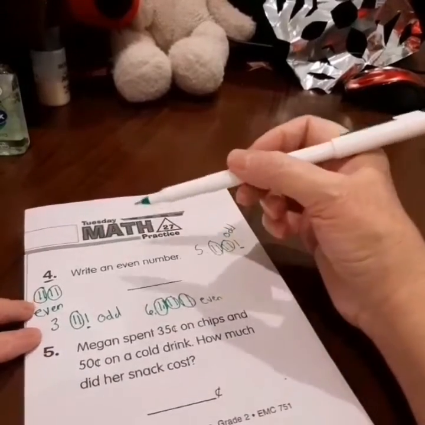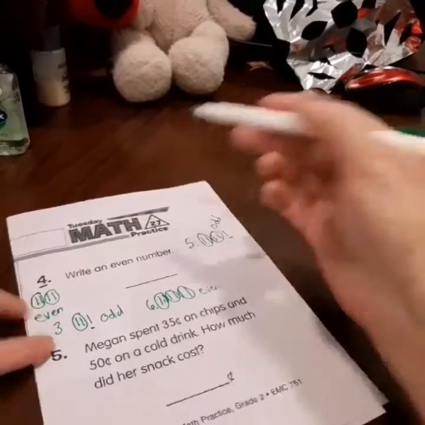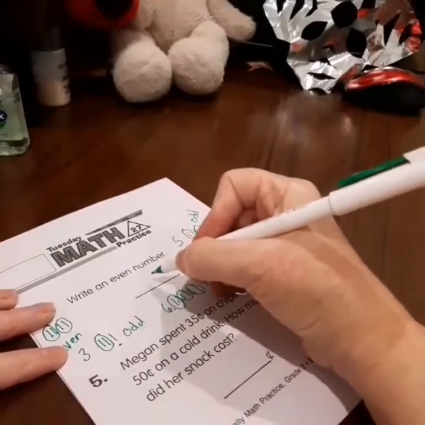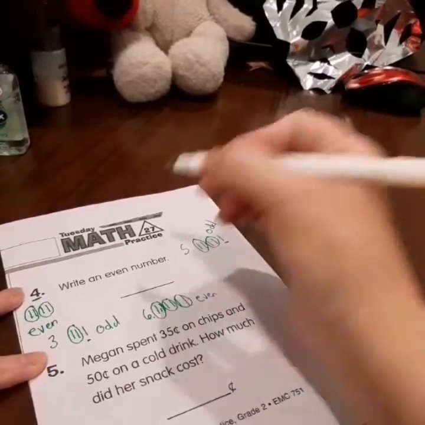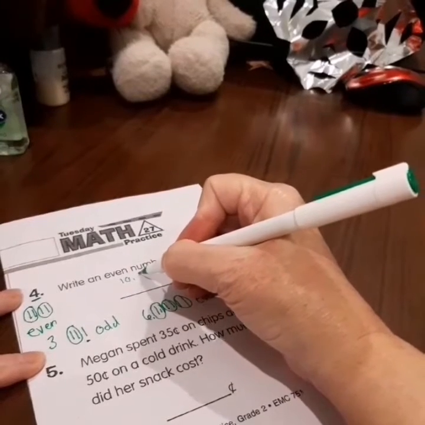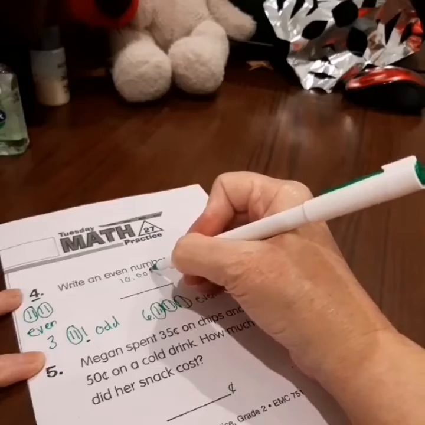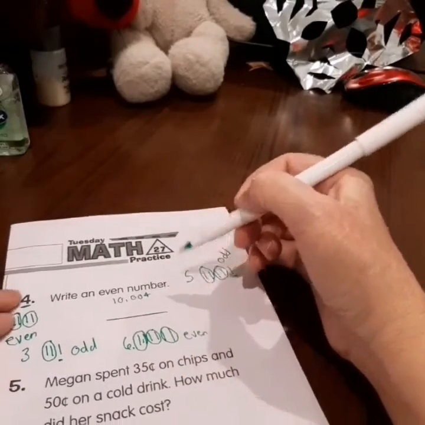Okay, I have several here already to choose from. 4 is an even number. 6 is an even number. Okay. What if I said, I don't want to write 4, I want to write a big number. What if I did 10,004. Okay, is that an even number?